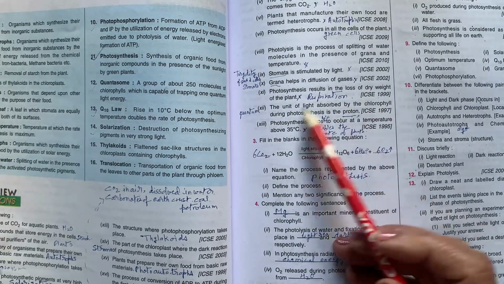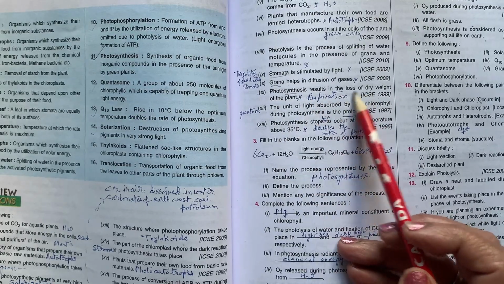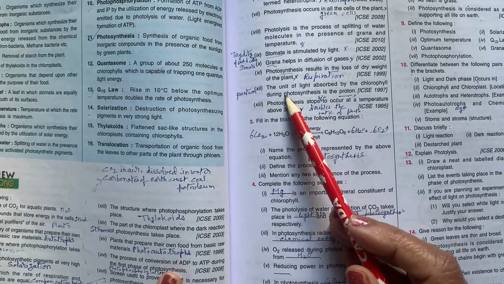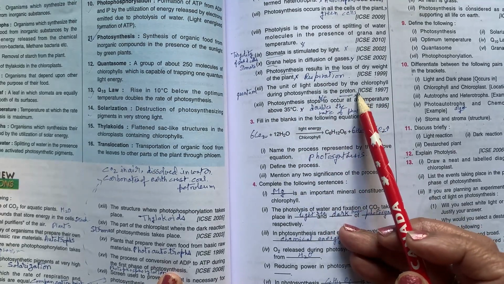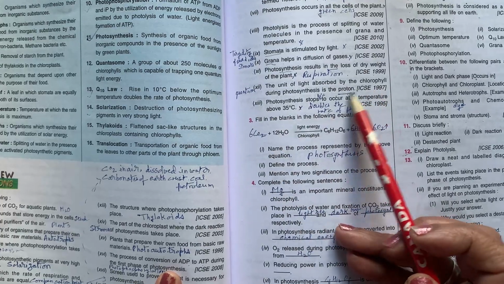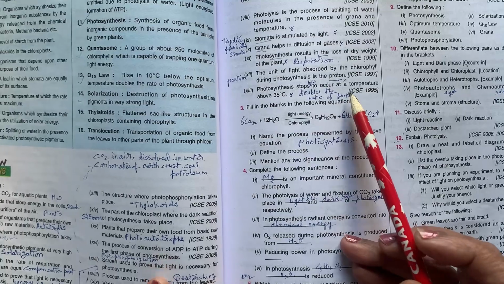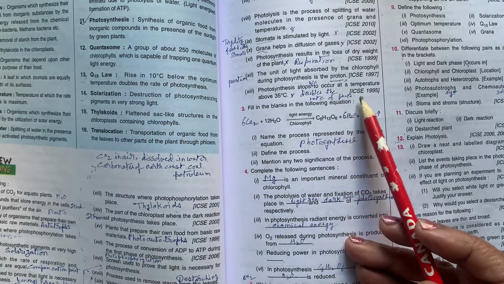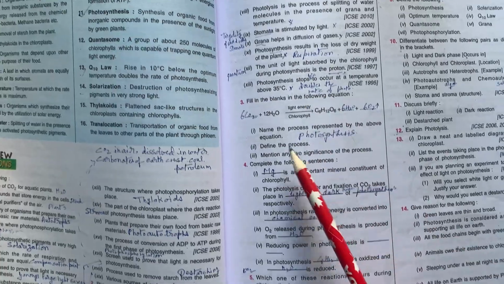Photosynthesis results in the loss of dry weight in the plant. No, respiration results in the loss of dry weight of the plant. The unit of light absorbed by the chlorophyll during photosynthesis is called the proton. No, it is called the quantum or the photon. Photosynthesis stops at a temperature above 35 degrees. No, it doubles the rate of photosynthesis. It stops at 40 degrees Celsius, not at 35.